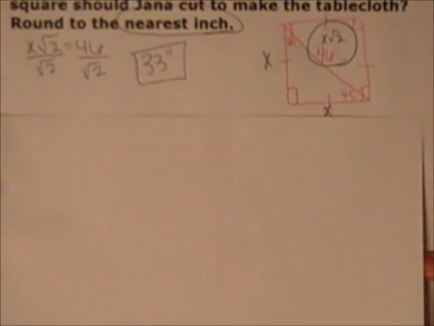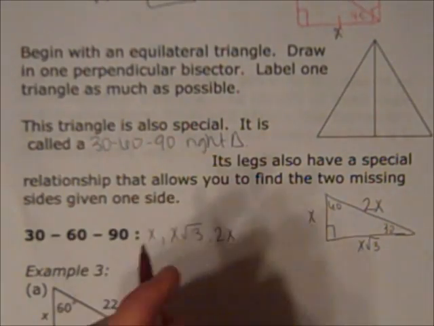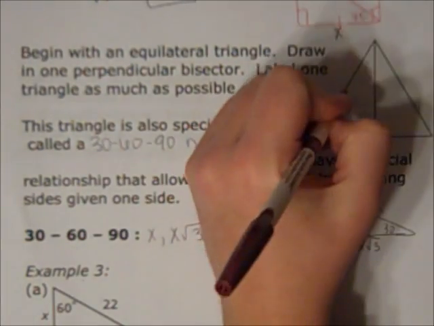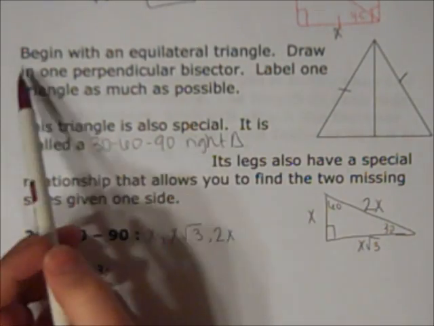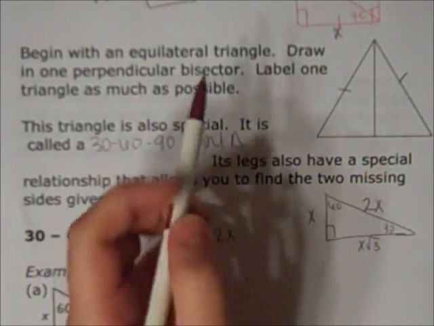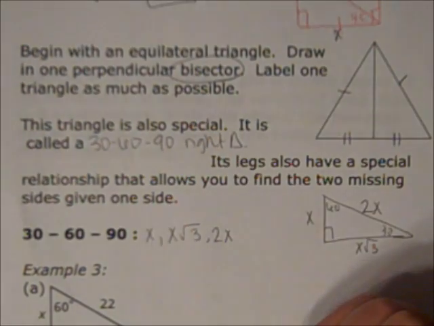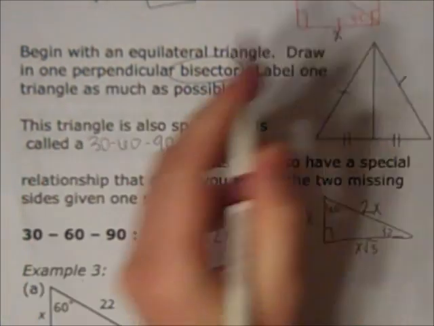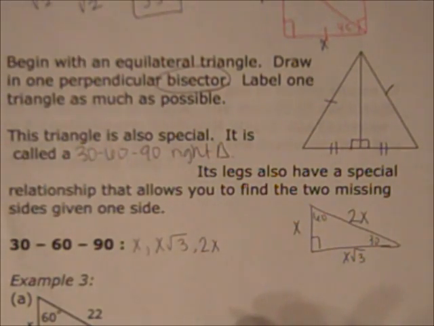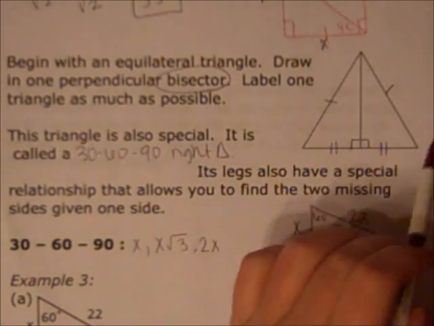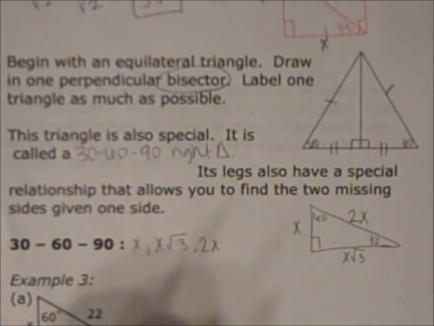Okay, so that's 45, 45, 90s. The other kind of special right triangle is derived from an equilateral triangle. So that means all the sides are the same, and I'm going to draw in a perpendicular bisector. Now bisector, remember, means that this side is going to be cut in half. Perpendicular means that these are going to be right angles down here. Okay, now this was an equilateral triangle before, so these angles are 60 degrees.